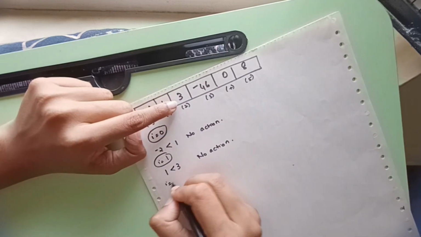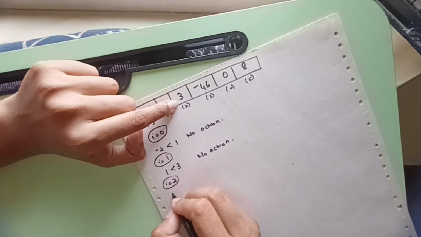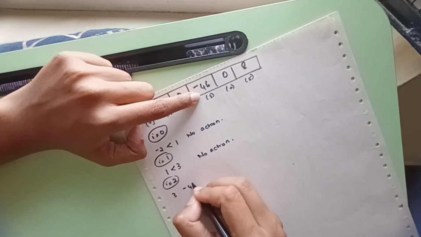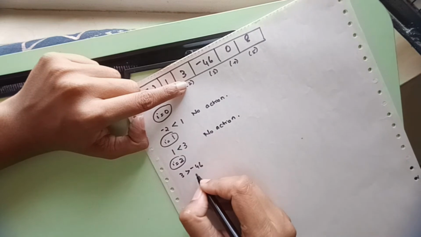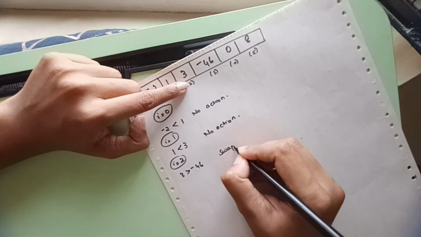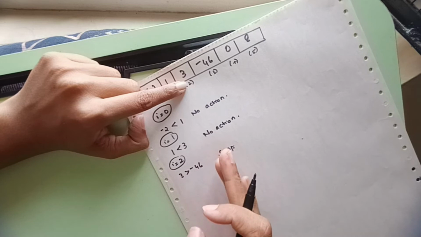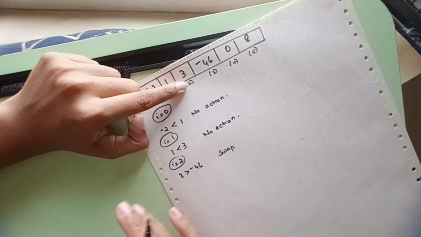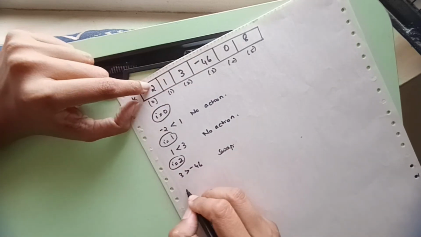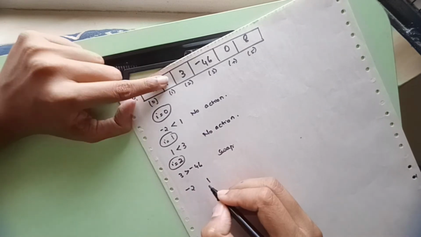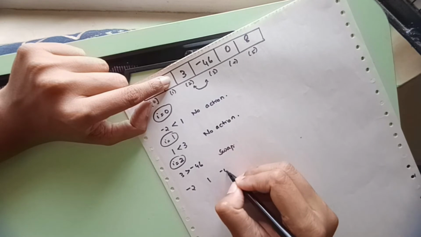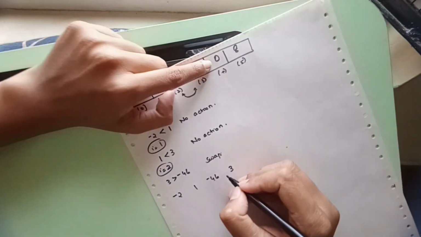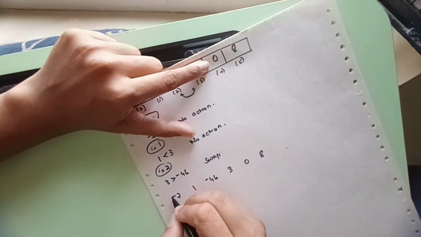Next case, I is equal to 2. That is, we are going to compare 3 with minus 46. Okay, so minus 46 is lesser. So we need to swap. Why? Because minus 46 should come at the left side. Lesser element should come at the left side. So this minus 2 and 1 will remain in the same position. Then we are going to swap these two. So minus 46, 3. Then the remaining elements, which is 0 and 8.